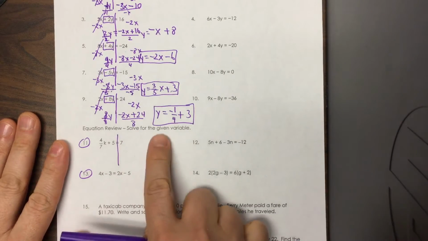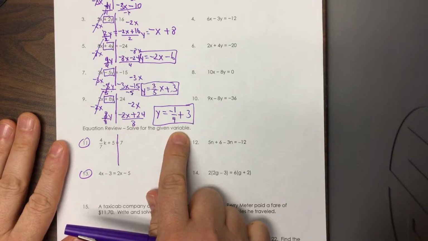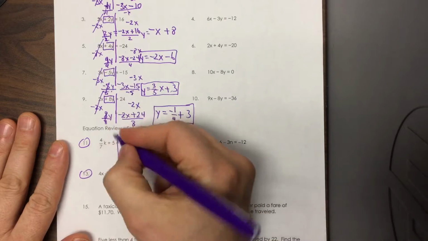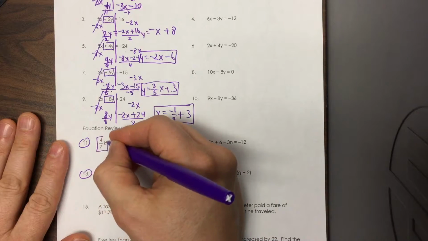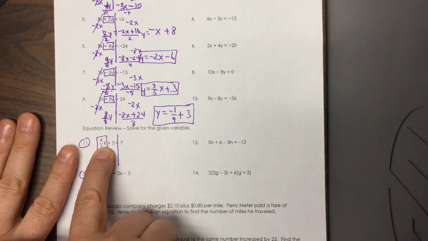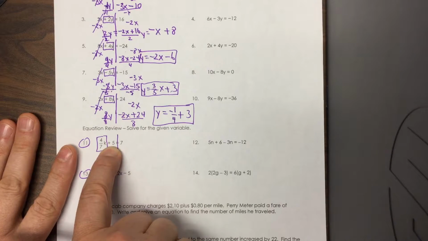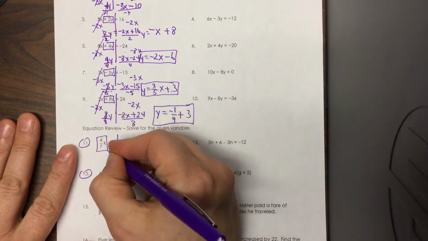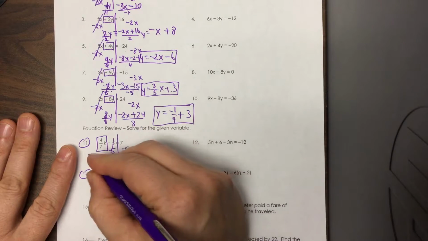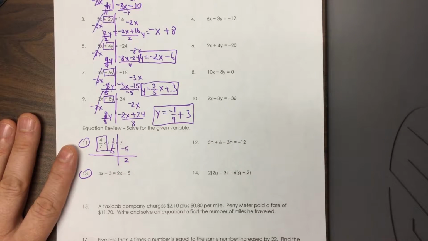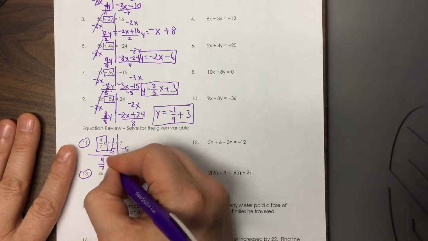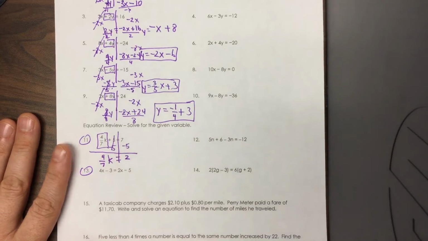I need to get whatever the given variable is. I need to get it by itself. It's k. So this time I'm going to put a box around that term because that's the one that has the variable that needs to be by itself. So I focus on the other stuff on that side, that plus 5. Get rid of that with opposite math. 7 minus 5 is 2. So here's what I have. I have 4 over 7 times k equals 2.